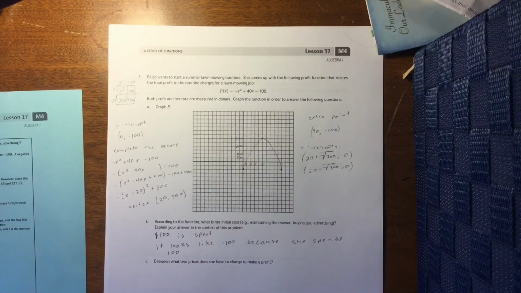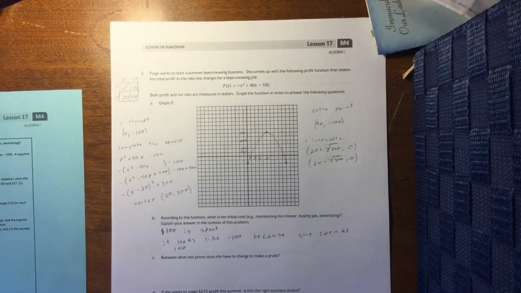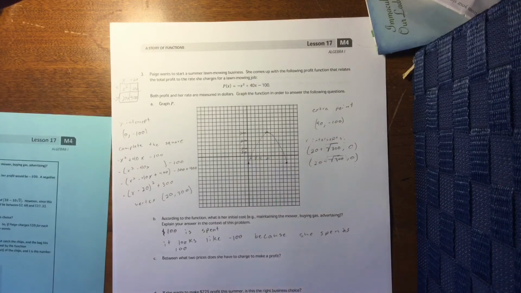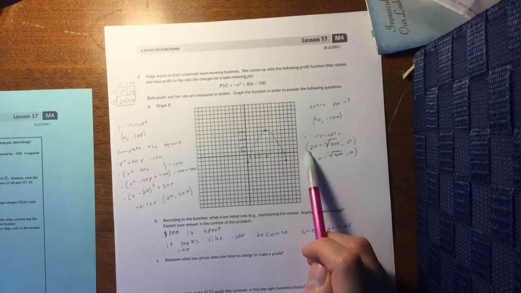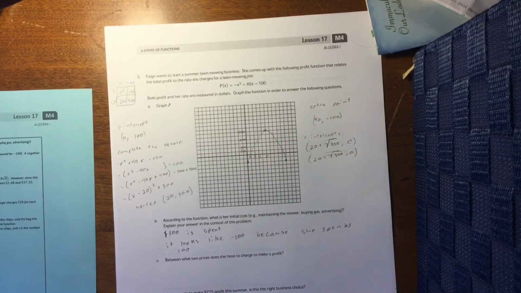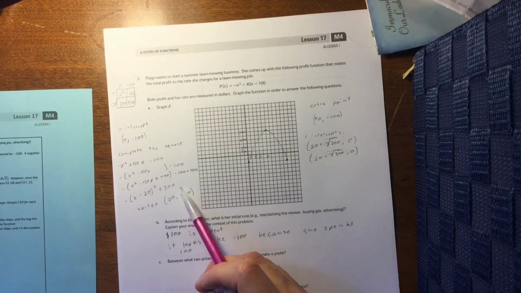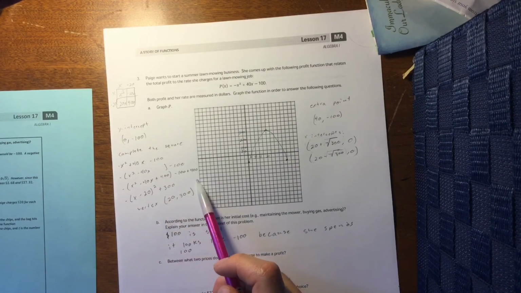So when we're looking at these ones here on C, to determine what two prices does she have to charge to make a profit, or between these two prices. So these are going to be all your values that are going to be above 0. So we're going to look at our x-intercepts here. So our x-intercepts, I just wrote them out. You could have found them by subtracting 300 to the other side if this is equal to 0, multiply it by negative.